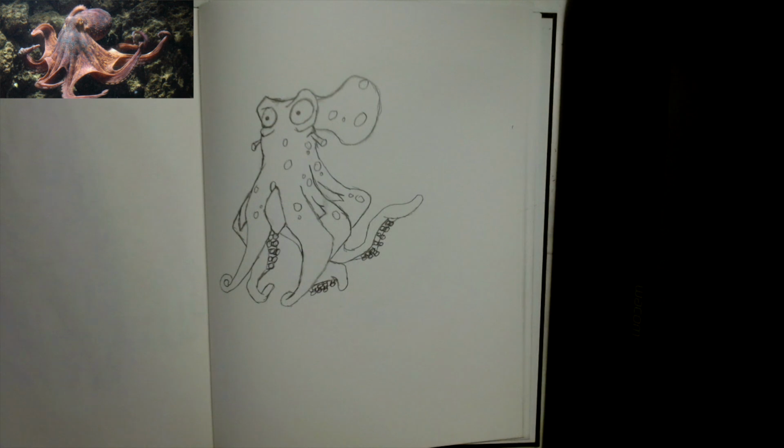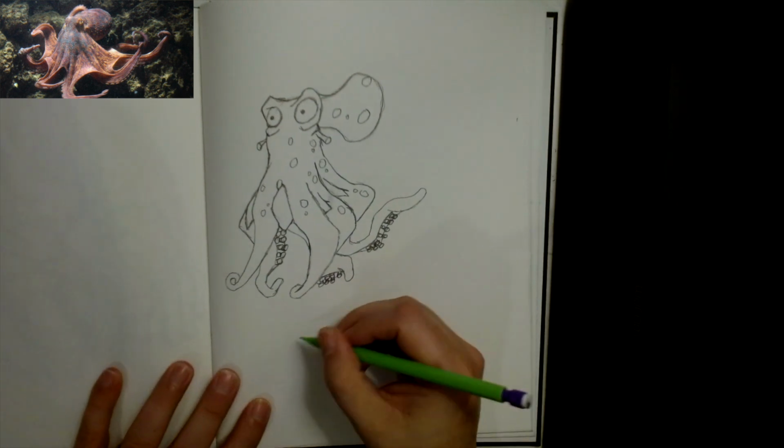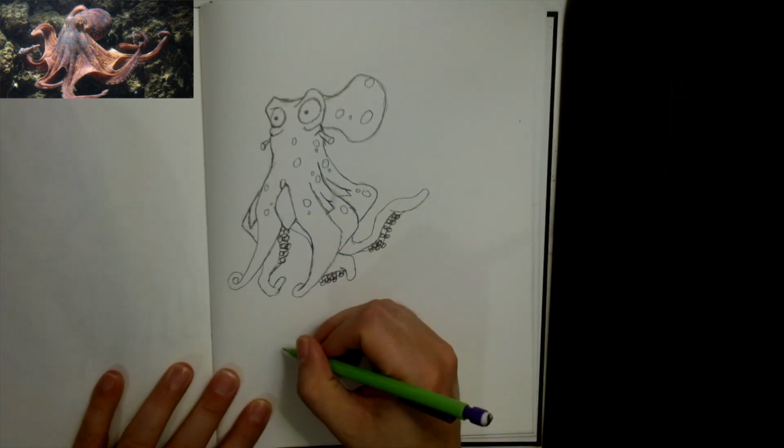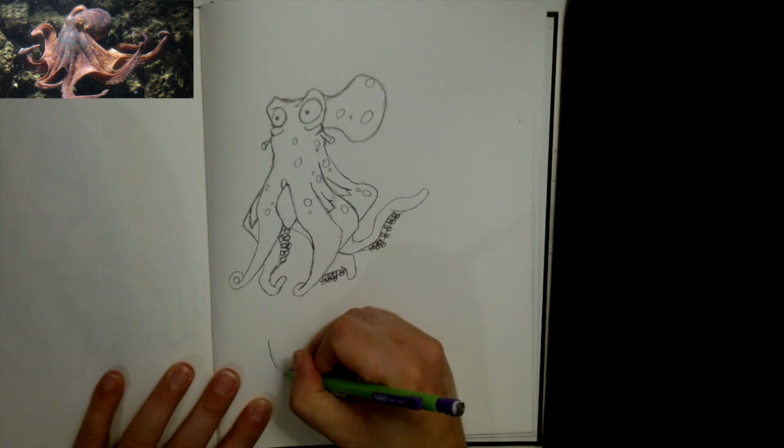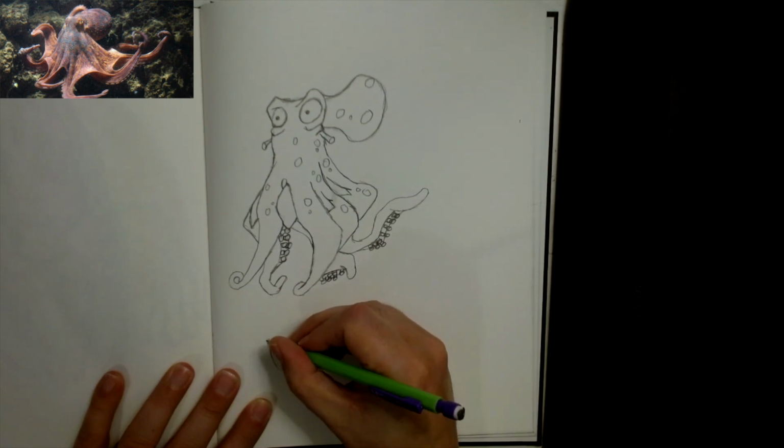So let's talk about the expressions now. Let's talk about setting up things that we could do to exaggerate, right? So for instance, if I wanted him to have an angrier looking face, we could really kind of stretch out.